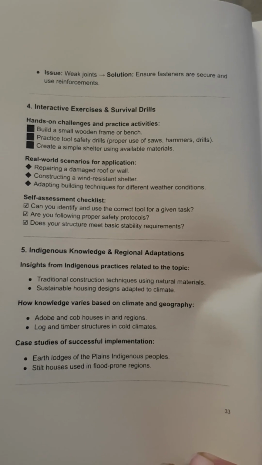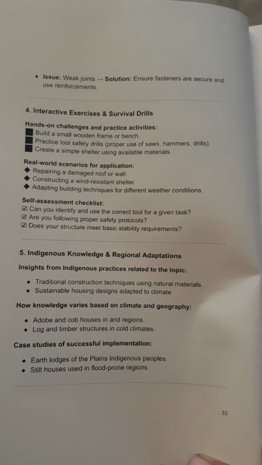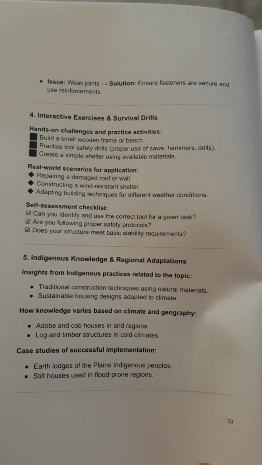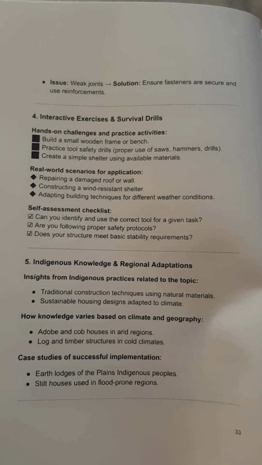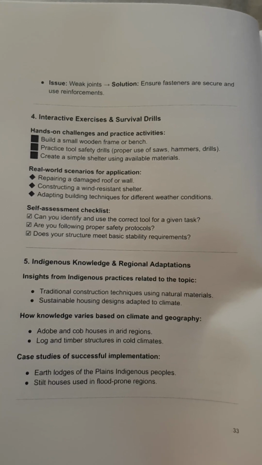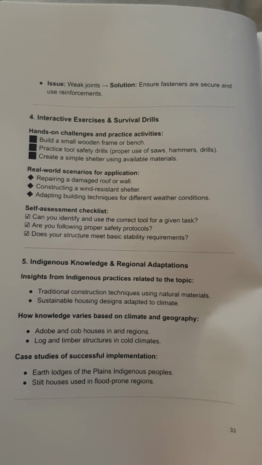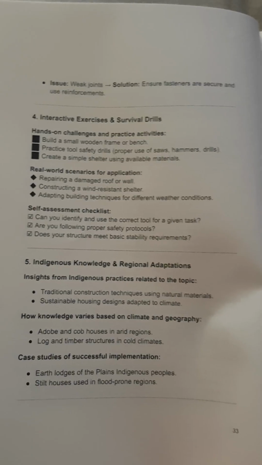Indigenous knowledge and regional adaptations. Insights from Indigenous practices related to the topic. Traditional construction techniques using natural materials. Sustainable housing designs adapted to climate.